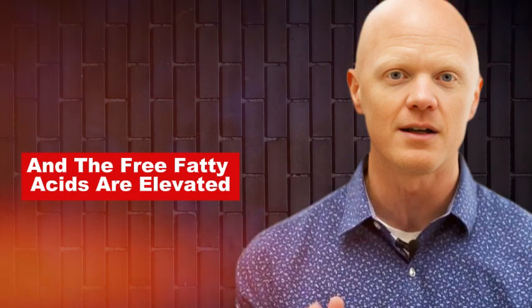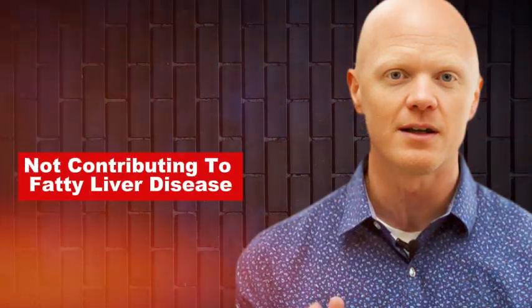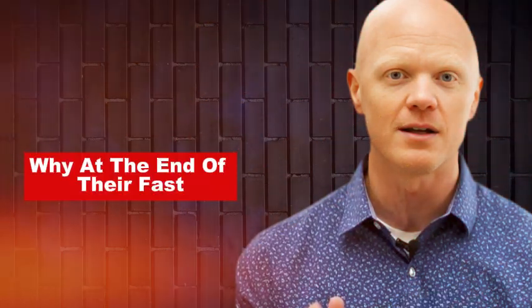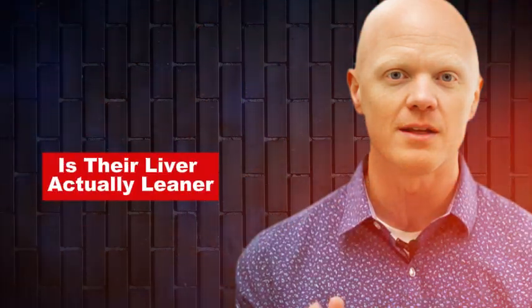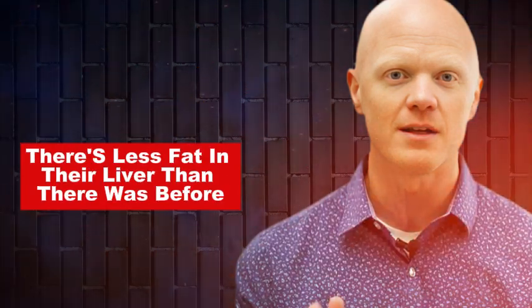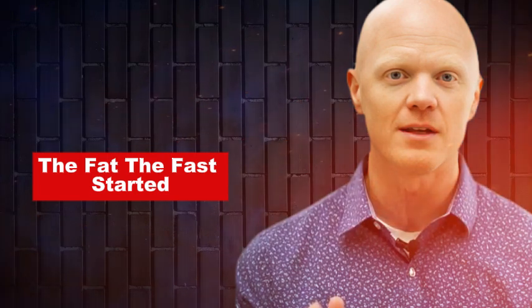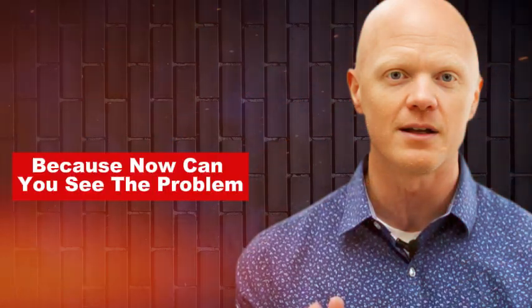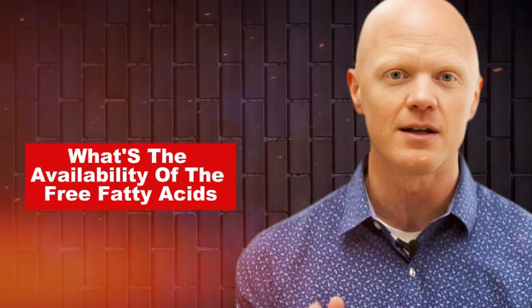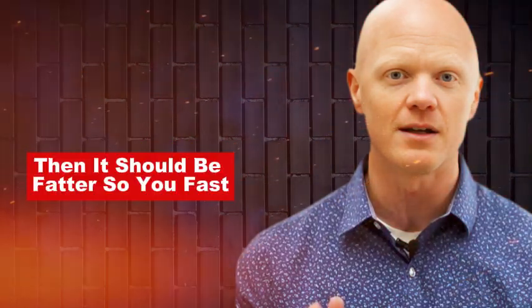Now let's just continue with that thought for another moment, because now, if insulin is low and the free fatty acids are elevated, why are those free fatty acids not contributing to fatty liver disease? In other words, if someone is fasting, why at the end of their fast is their liver actually leaner if they fast for 24 hours? There's less fat in their liver than there was before the fast started. Because now, can you see the problem? If it's just all about the availability of the free fatty acids, then it should be fatter.